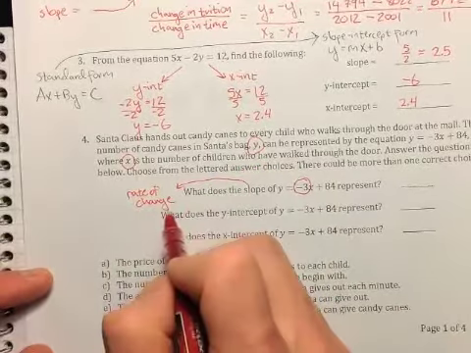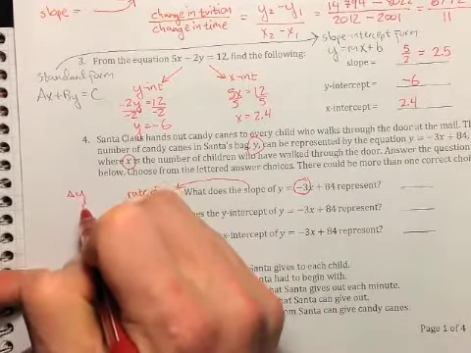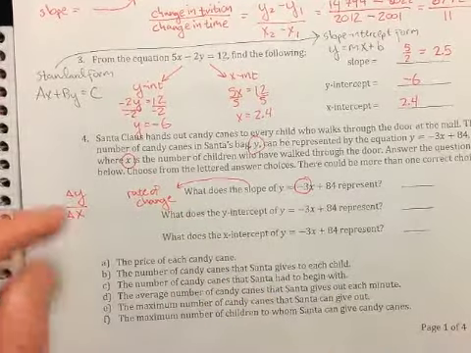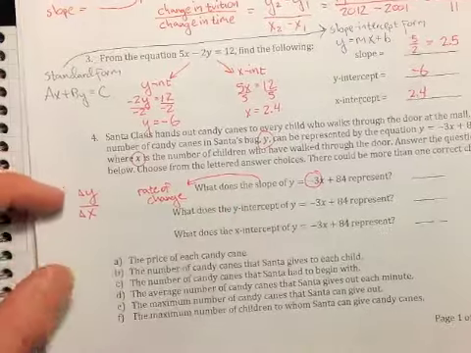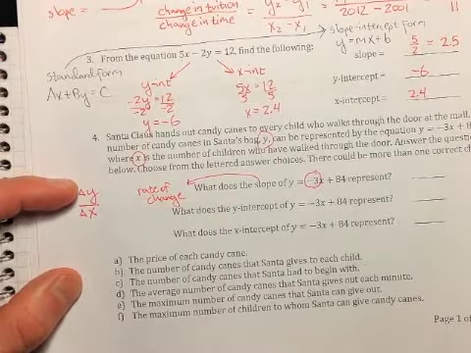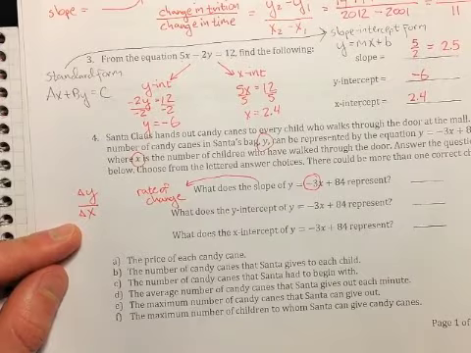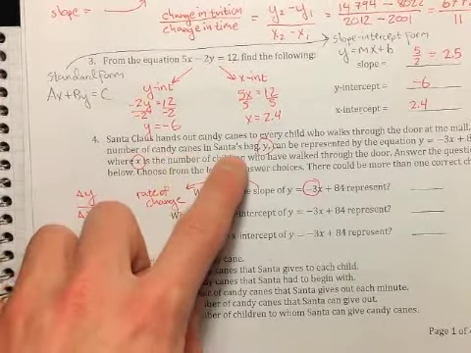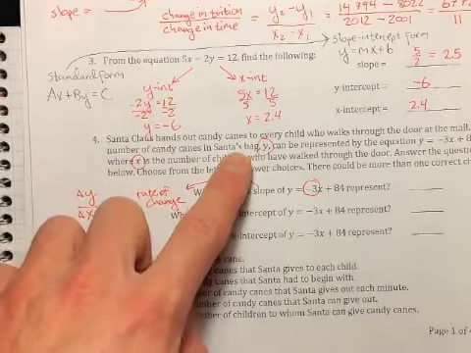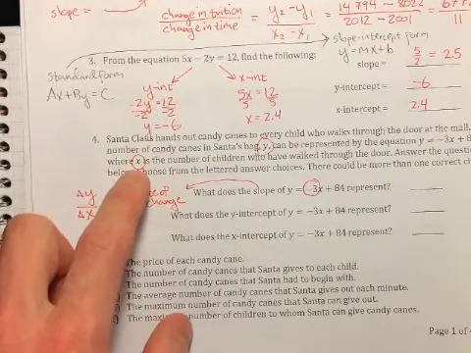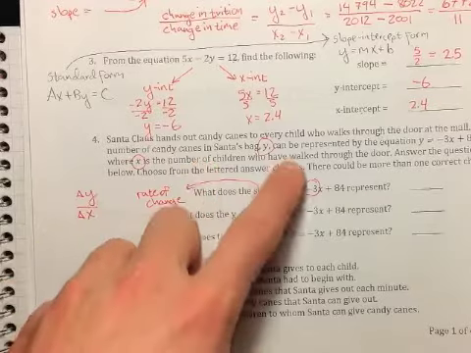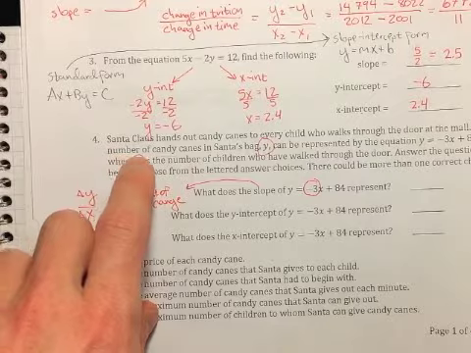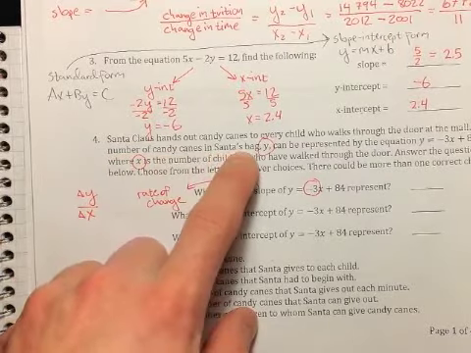The rate of change in y with respect to x. So the slope tells us how much y changes by when x changes. In other words, how much does the number of candy canes in Santa's bag change when the number of children who walk through the door increases?